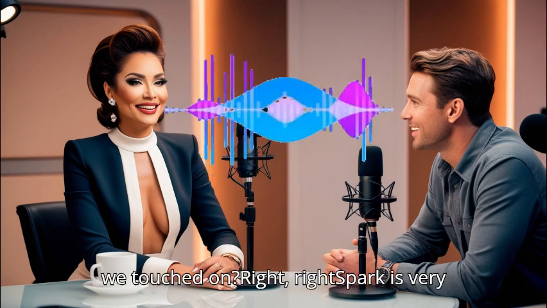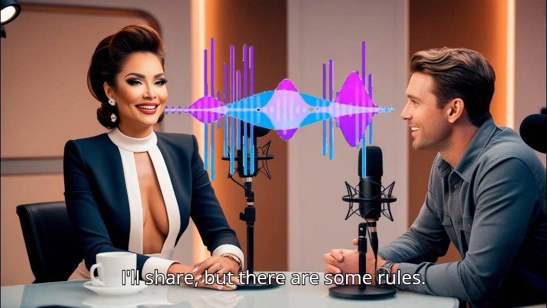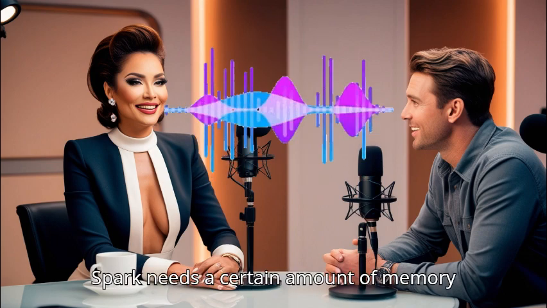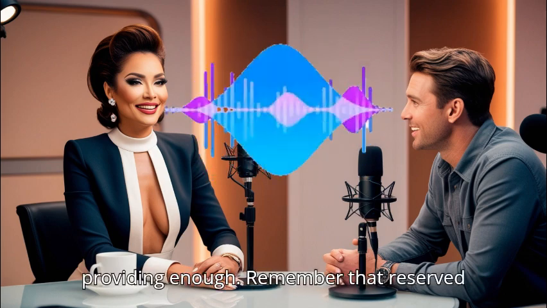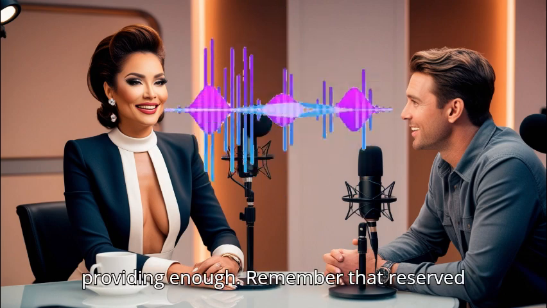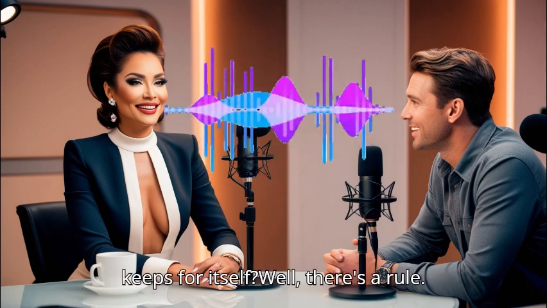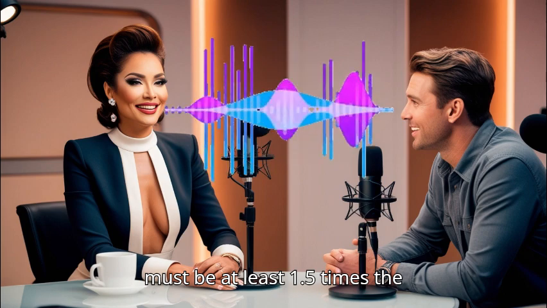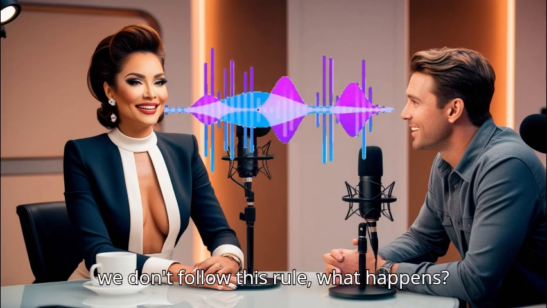Right. Spark is very particular about this one. Spark's got its boundaries. It's like, hey, I'll share, but there are some rules. Exactly. This is my side of the room. So Spark needs a certain amount of memory just to function properly, and it's not afraid to remind you if you're not providing enough. Remember that reserved memory, that 300 megabytes that Spark keeps for itself. Well, there's a rule. The total executor memory you allocate must be at least 1.5 times the size of that reserved memory. Okay, so if we don't follow this rule, what happens?